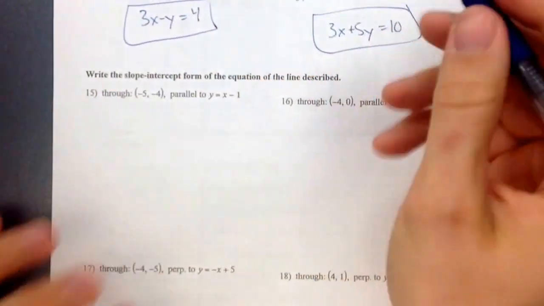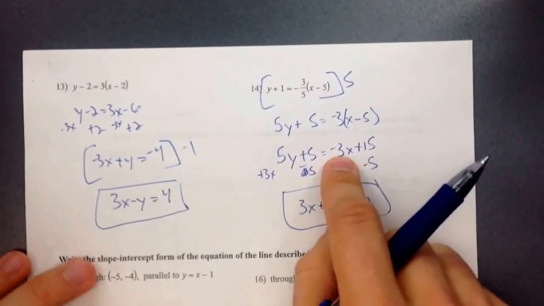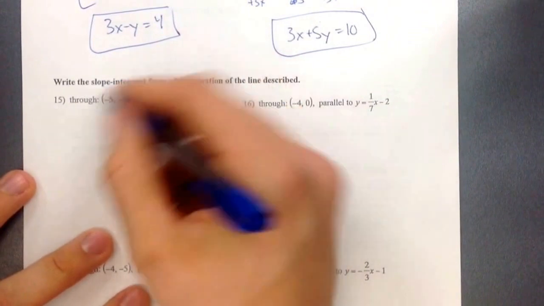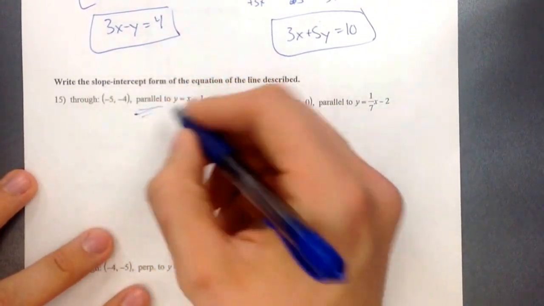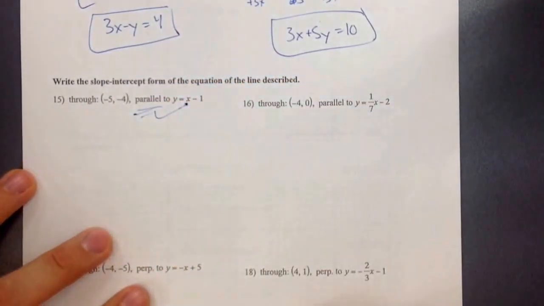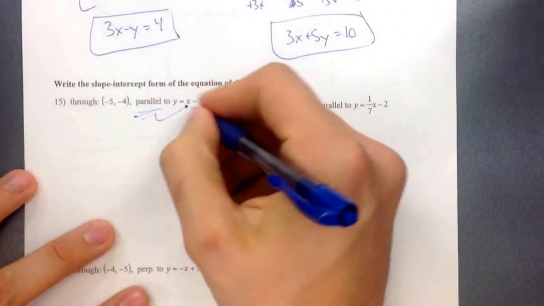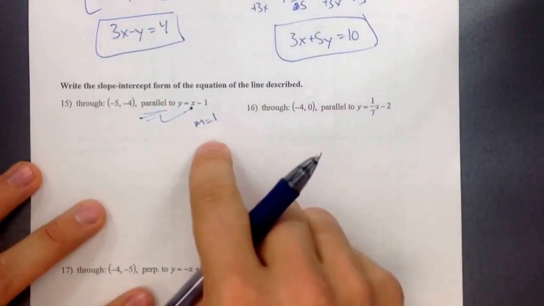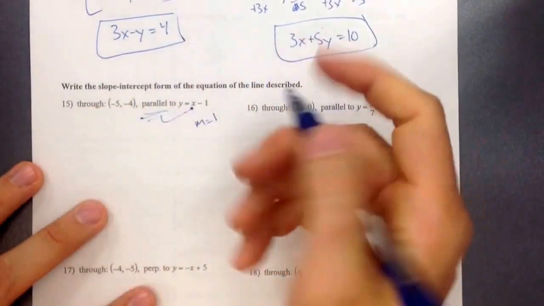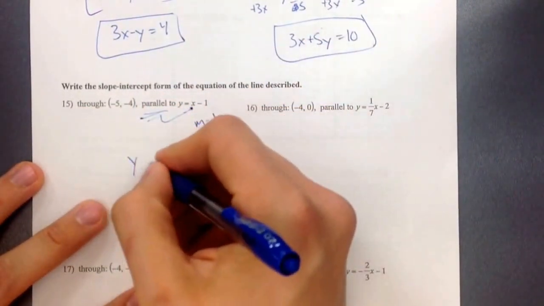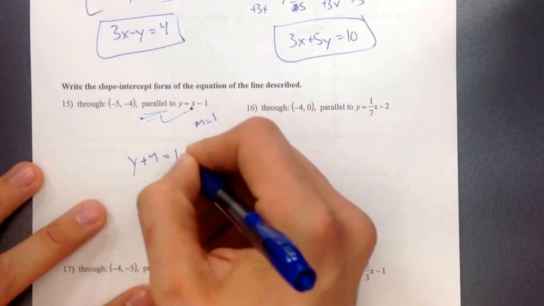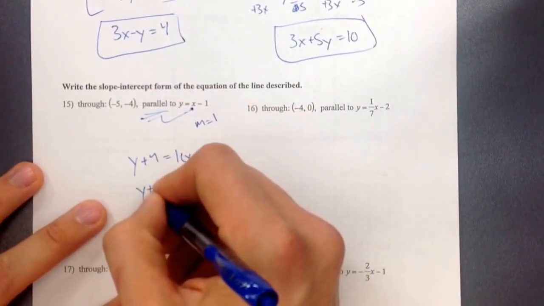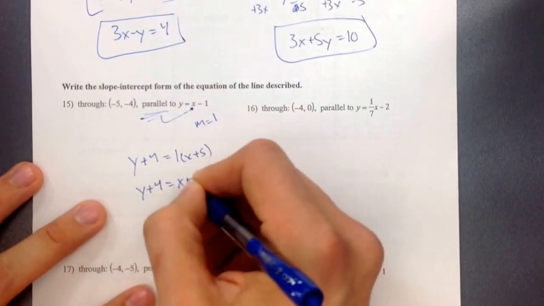Now, slope-intercept form, I'm still going to use my point-slope form to write this line. Where I'm going to get my slope, though, is not from a calculation. It's going to be the parallel or perpendicular. So I want to be parallel to y is equal to x plus 1. This line has a slope of 1. I've got a slope of 1. I want to go through this point, and I set up my equation. Y minus negative 4 is equal to 1 times x minus negative 5. So that gives me y plus 4 is equal to x plus 5.